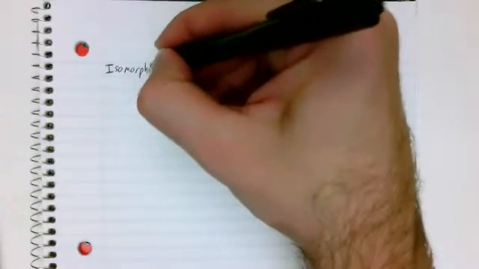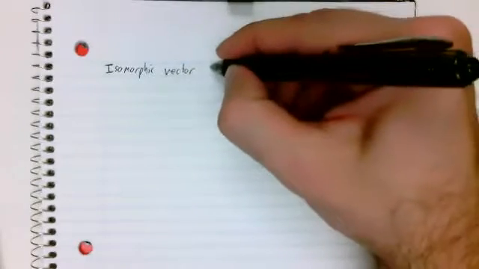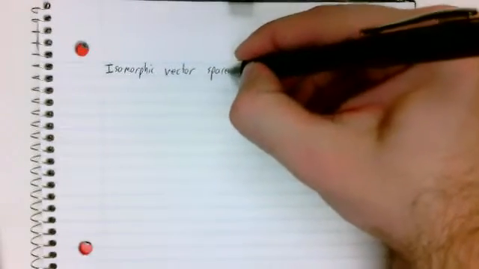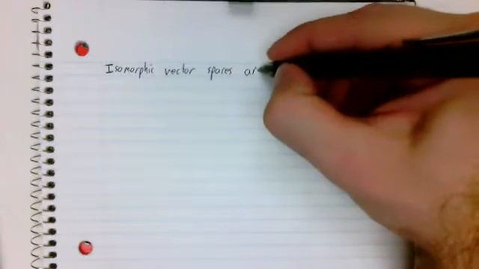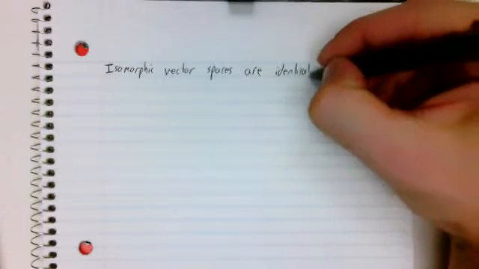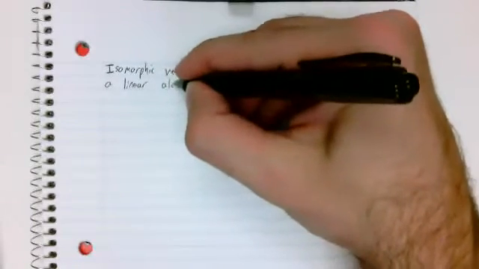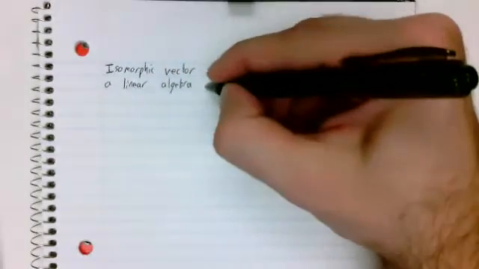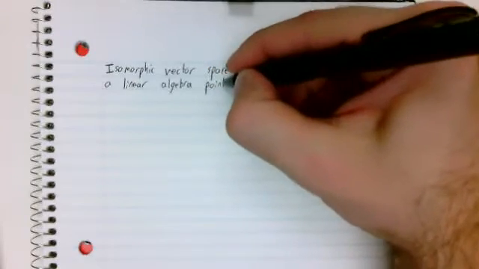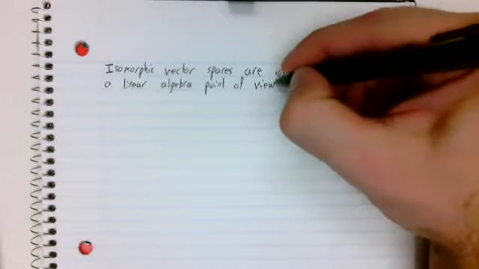Isomorphic vector spaces are identical from a linear algebra point of view.